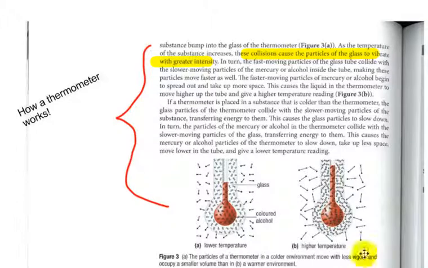If we look at an older thermometer here, it works as a result of collisions of particles between the alcohol that we use to read the temperature, the glass, and the atmosphere around it. So how does the thermometer liquid go up? If it's hot outside, the particles are moving faster than if it were cold out. So colliding, which of course collides with the glass bulb.